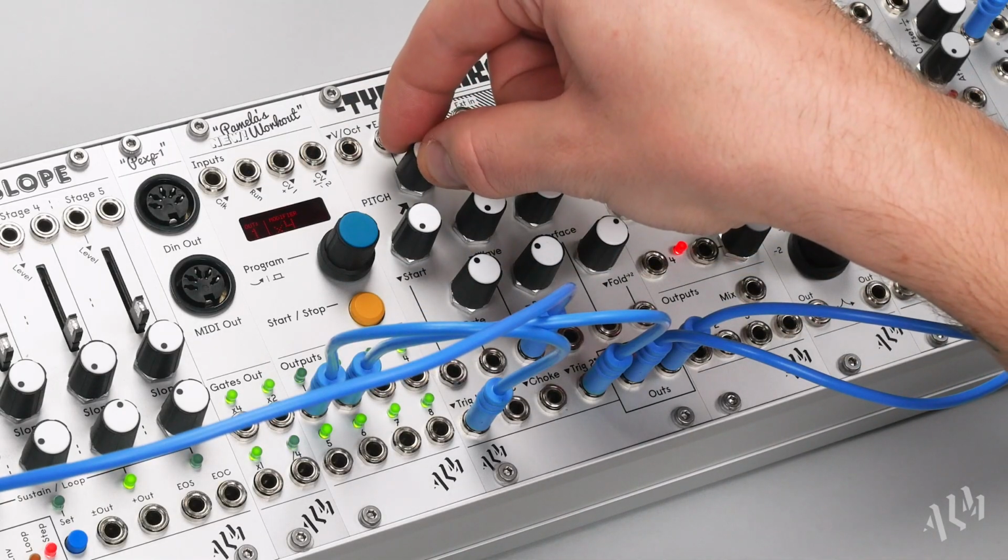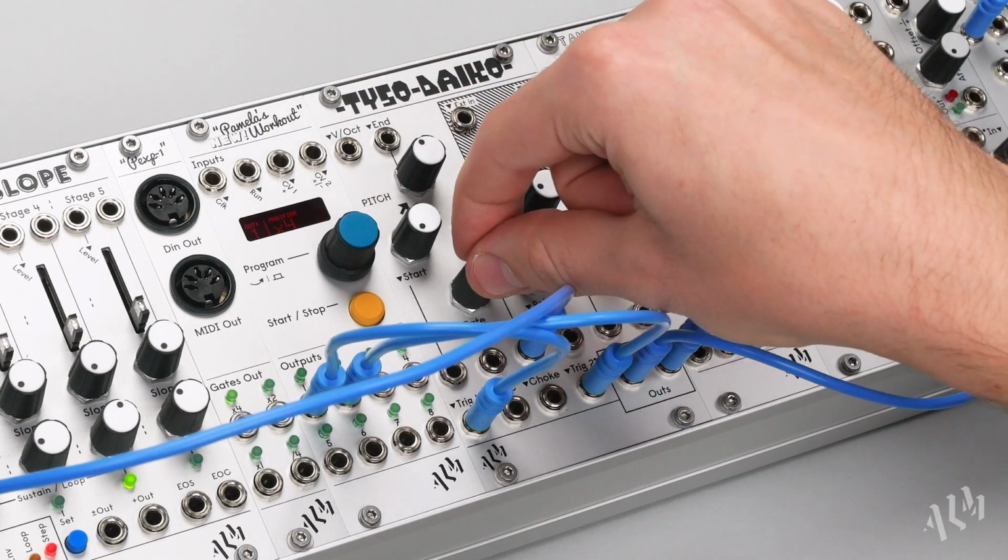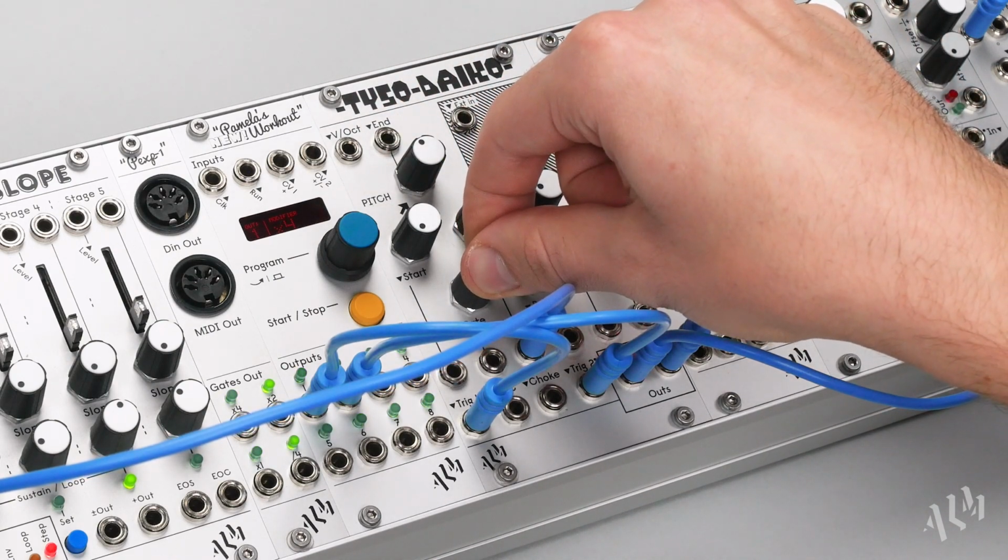Note that the two voices' pitch sweeps are triggered independently from one another, creating an interesting stereo effect when the outputs are panned.